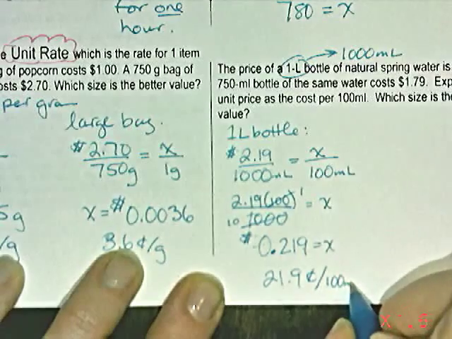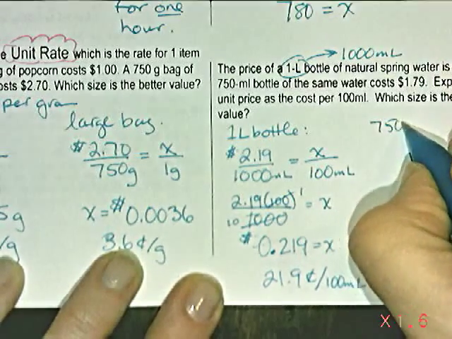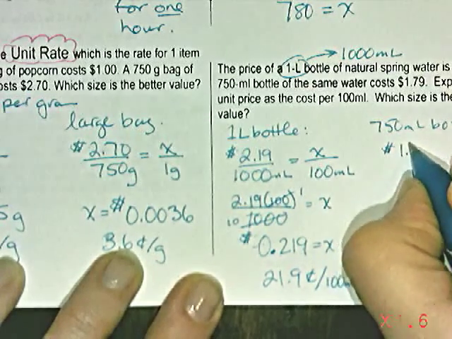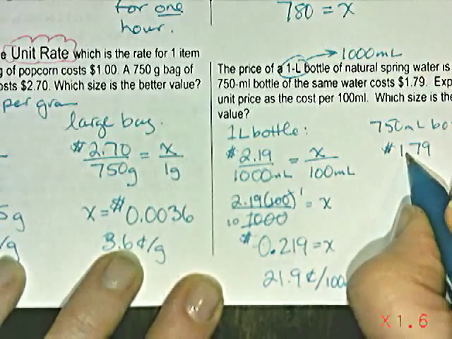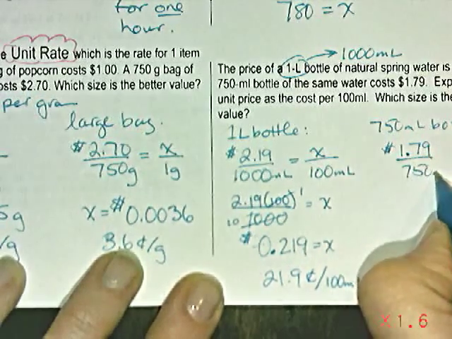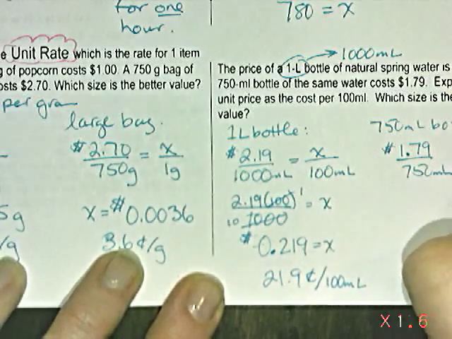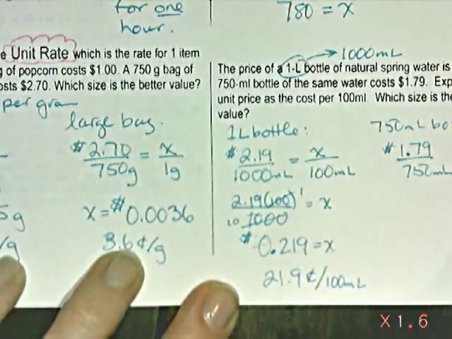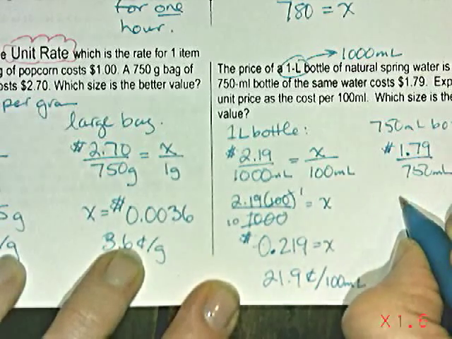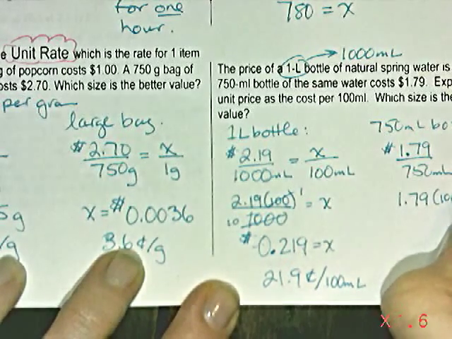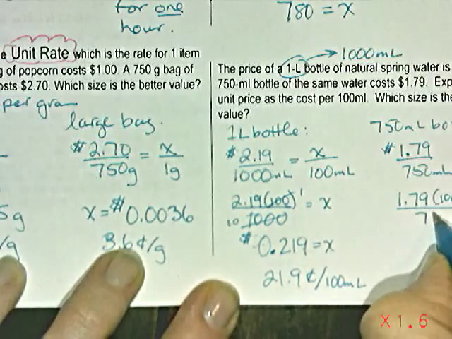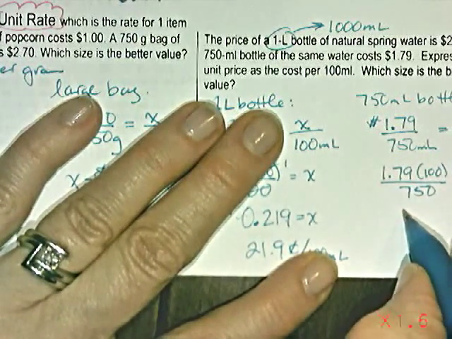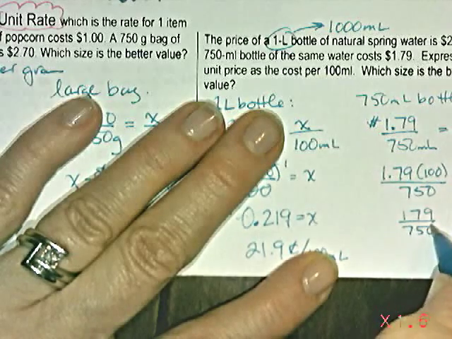per 100 milliliters. My 750 milliliter bottle, we are paying 179 cents or $1.79 for 750 milliliters. And I want to find out how much is 100 milliliters going to cost me. So again, we'll multiply up that 100 to isolate it away from my x. And we would have 179 over 750.